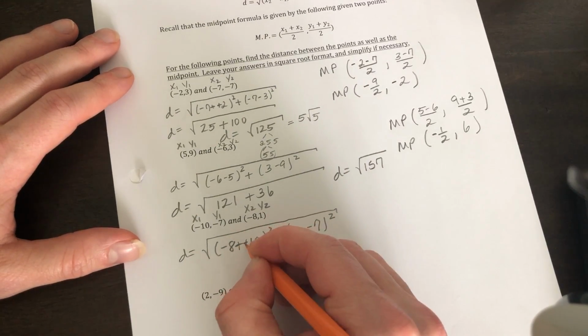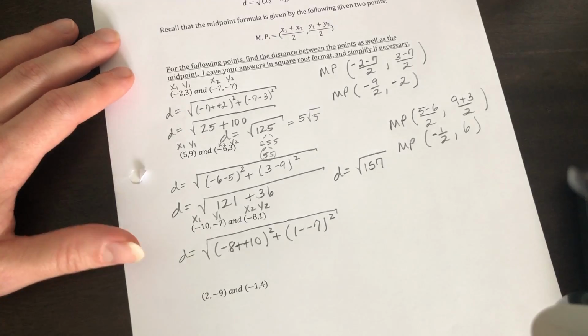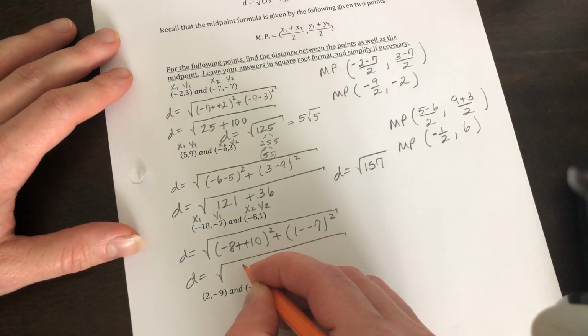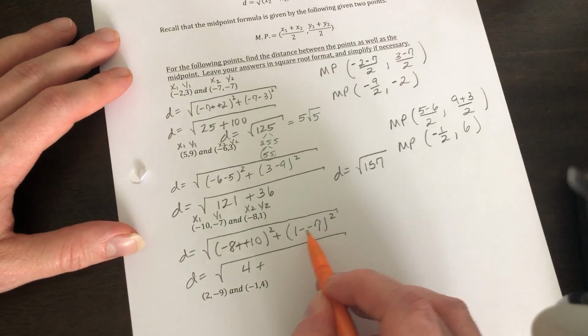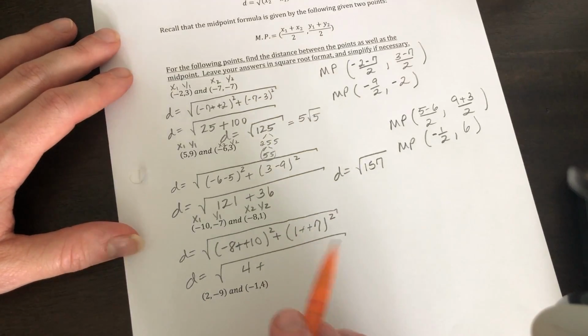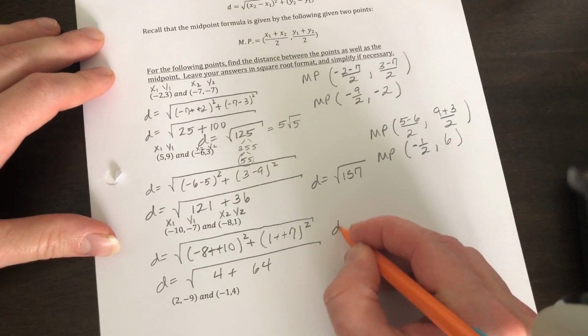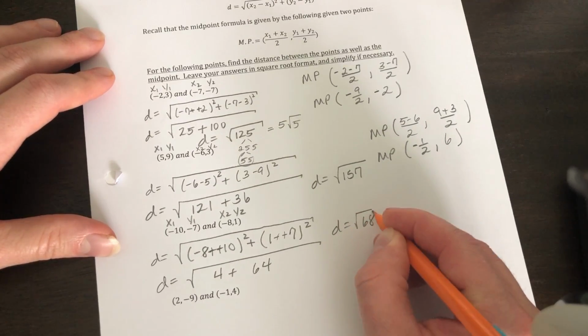This turns into a plus plus. So 10 minus 8 is 2. 2 squared is 4. This becomes a plus plus. So 8 squared is 64. So d is equal to square root of 68.